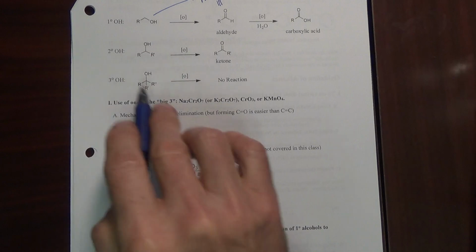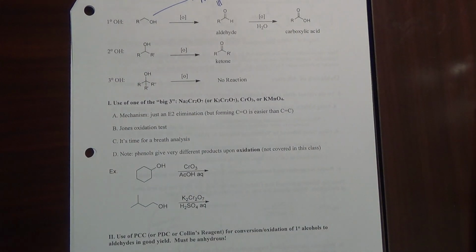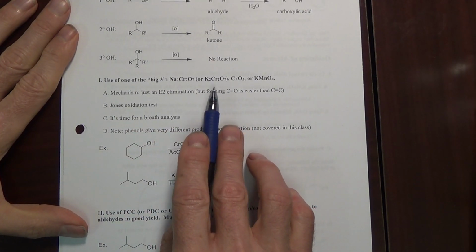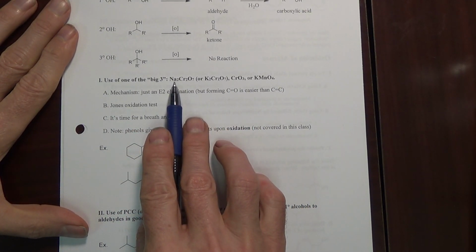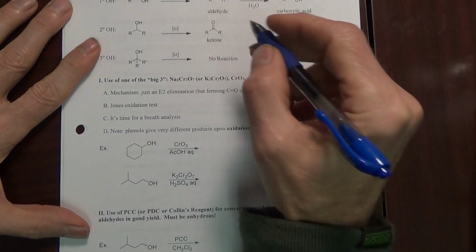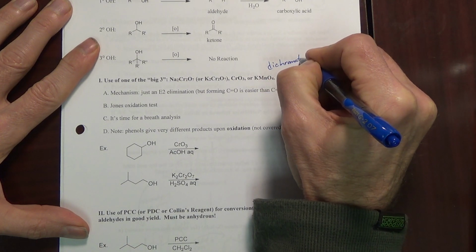Now, what reagents will oxidize alcohols in this manner? These here, and I call these the big three. Sodium dichromate.